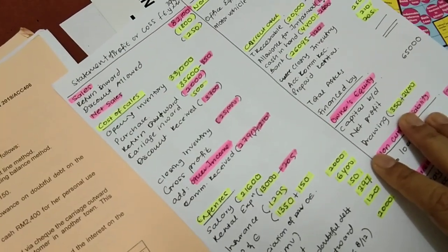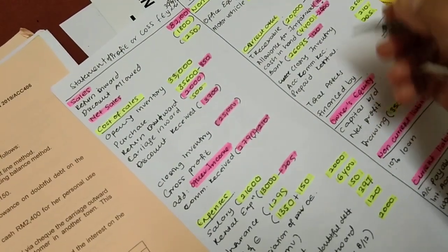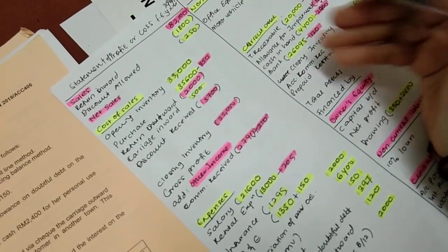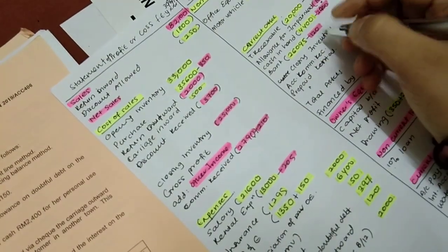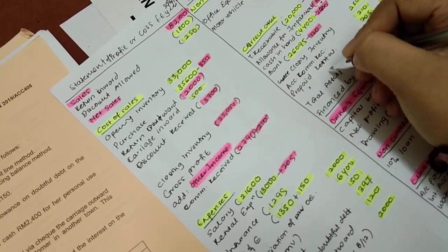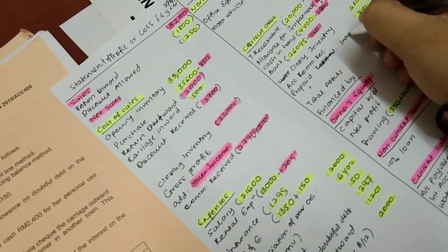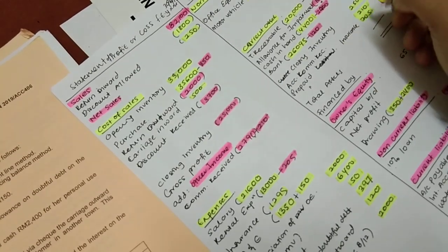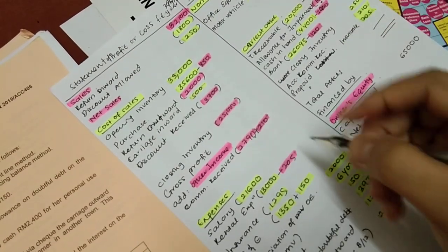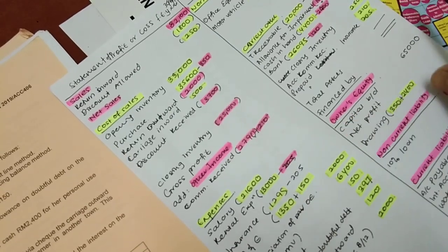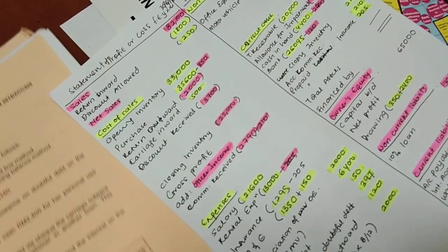So rental expenses prepaid by 1,000. Again, this is your expense, but you pay for next year. It becomes your current asset. So here you have your prepaid. Sorry, this one is not prepaid rental, it's prepaid insurance for 205. So we have to go for the insurance, minus 205. Alright, so credit here 205.